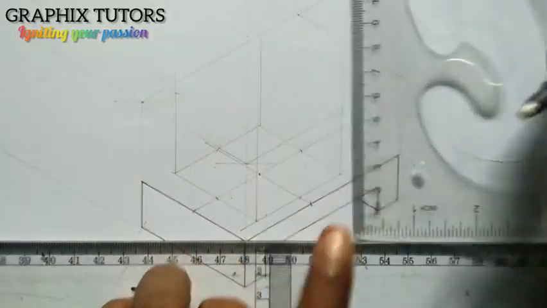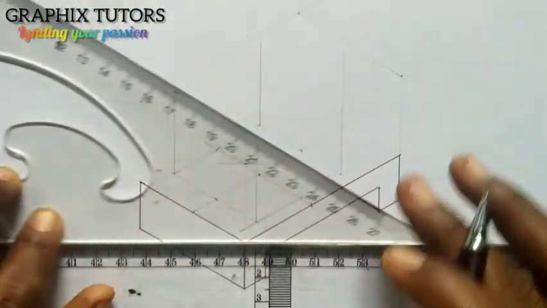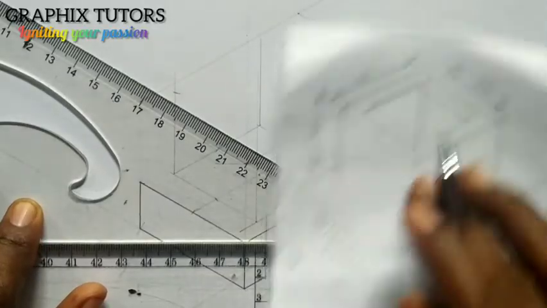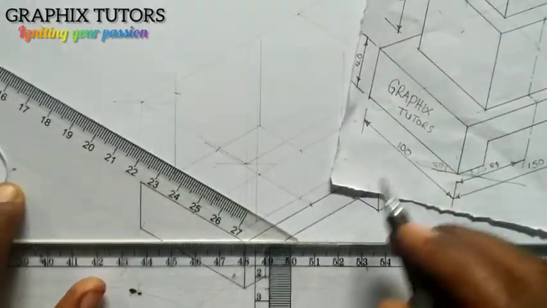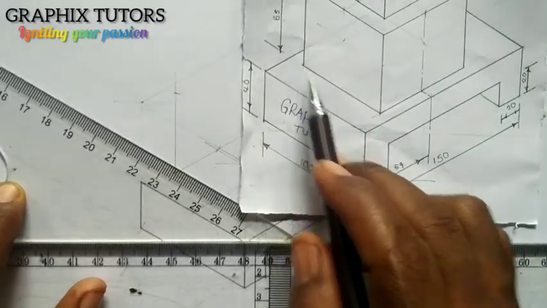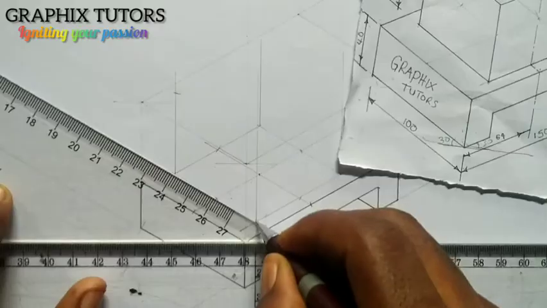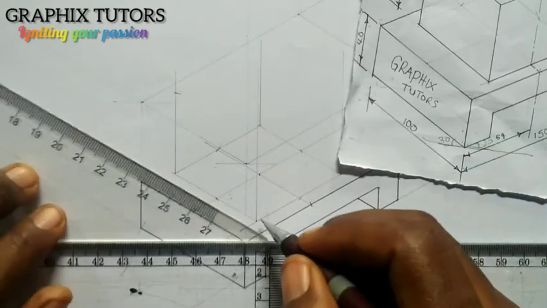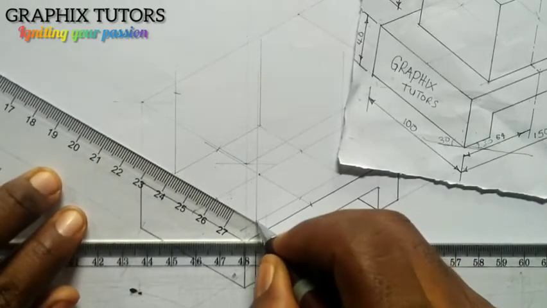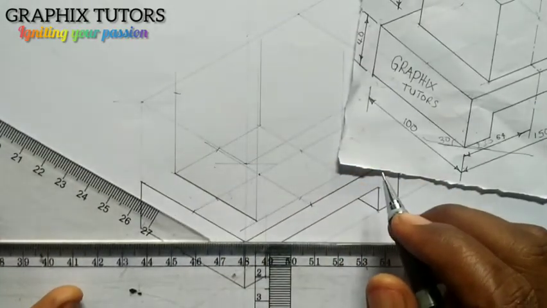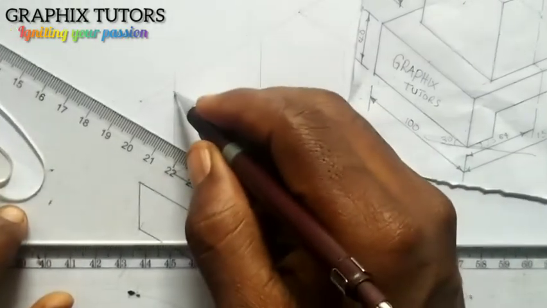So what will I do? I will now join with my set square. I will join from here, because if you look at this now, from this point to this point is thickened, and from here also to this point is also thickened. If you look at it very well, I'm going to thicken from here to here. Can you see that? And also thickened from this point to this point.